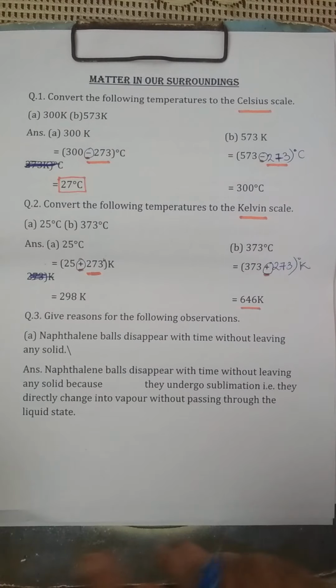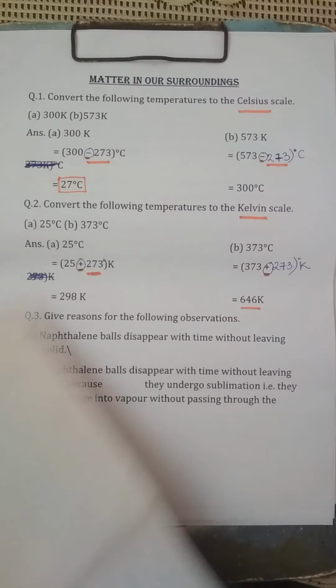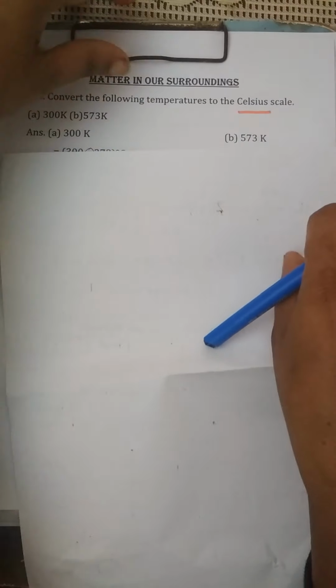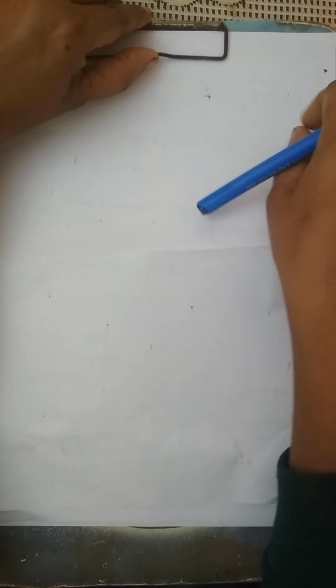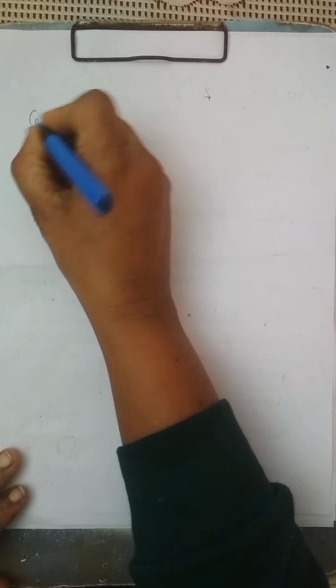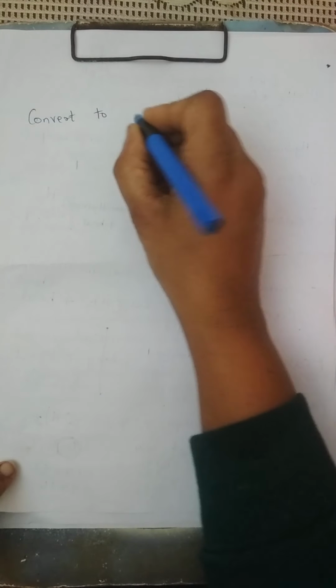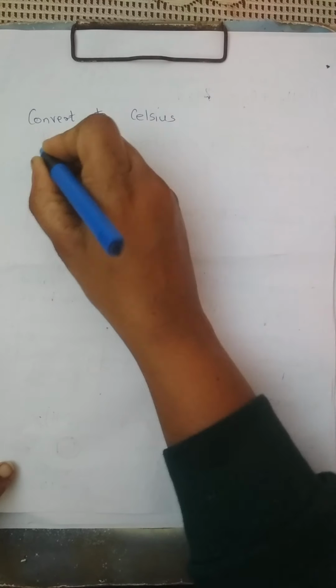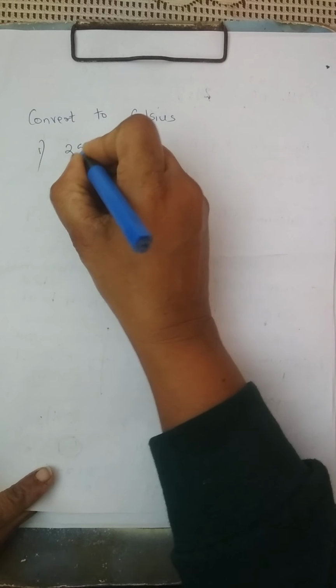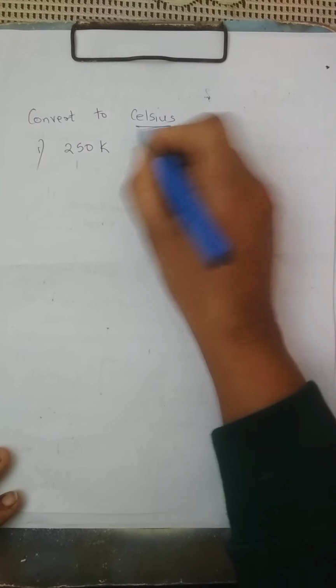Is this clear? This is a small one, so I'll just do it on paper. 300 K. Now what is given? We have to convert to Celsius. This being one, I'm solving. And then if I give 250 K, for example, other than those two examples, we have to convert to Celsius.